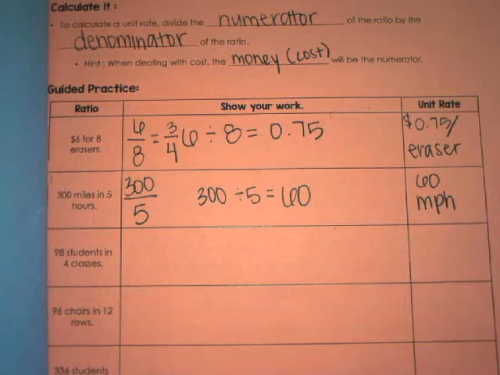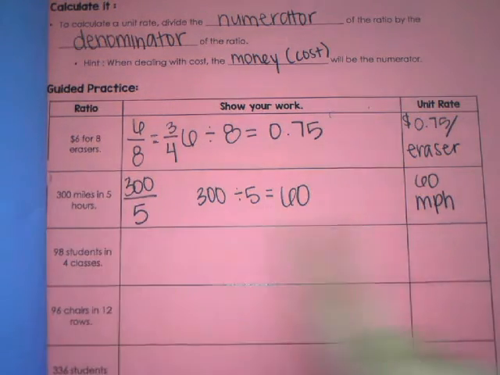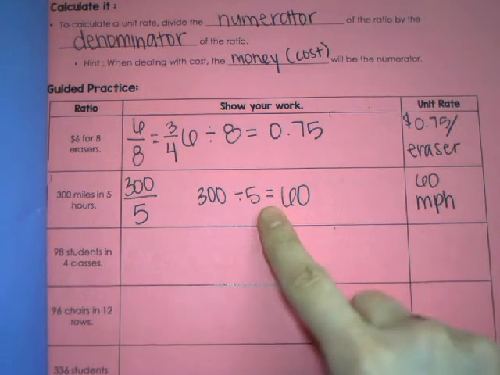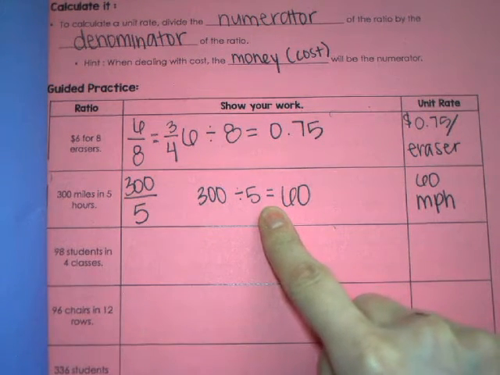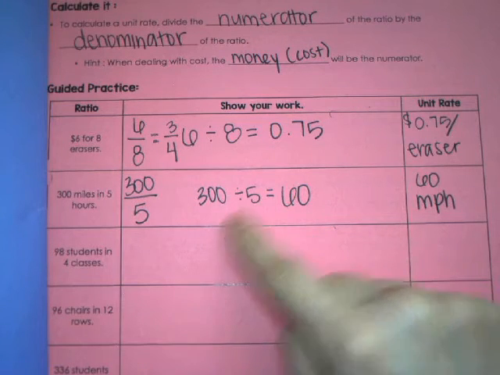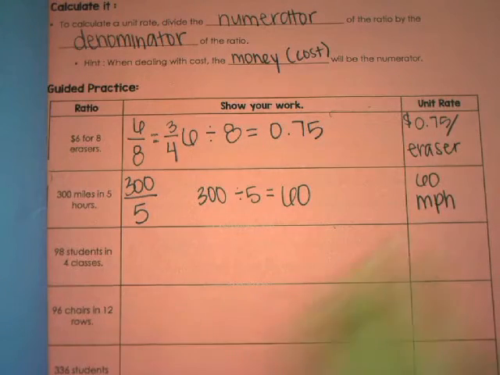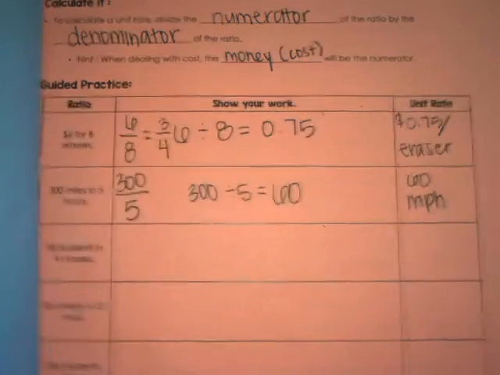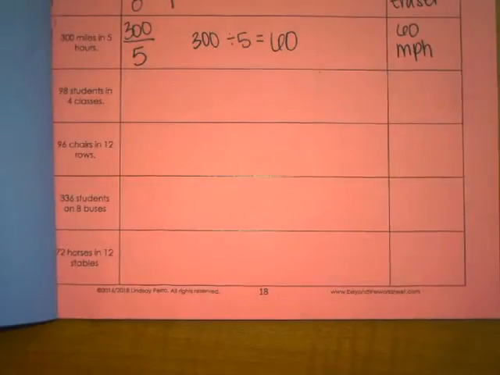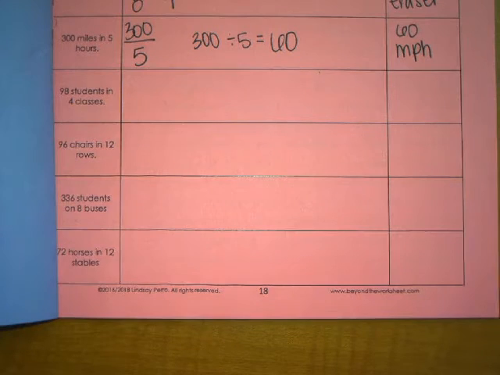Got it? So right here, guys, this is what I expect to see for work. You would put the 300 divided by 5 to tell me that you're dividing, but then you'd let the calculator, or in this case your brain, do the math for you and tell me that it equals 60. Is that understood? That's all I expect to see for work. Questions? All right, you and your partner are going to do the last 4 questions on that page together, and then we will come back together to answer them. Go!